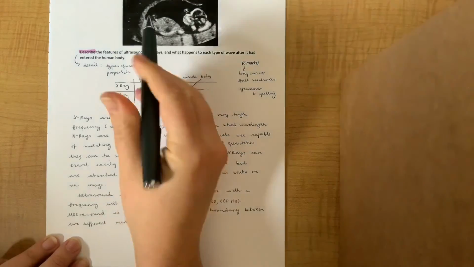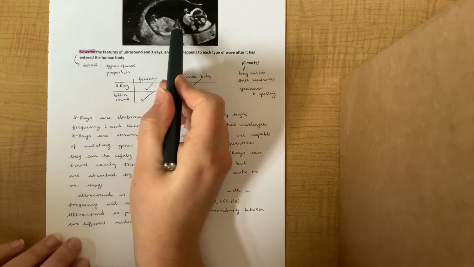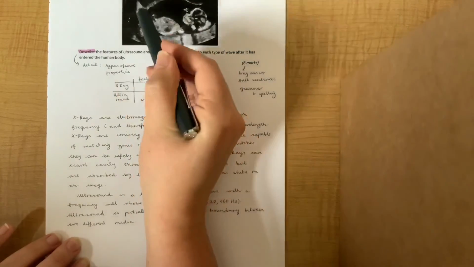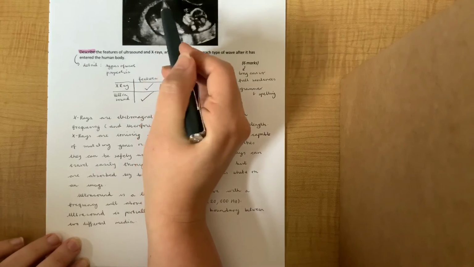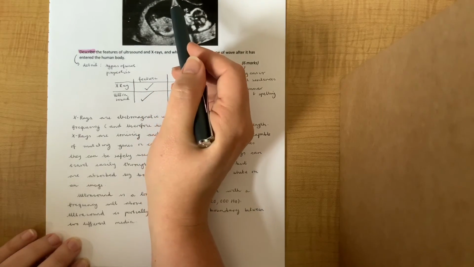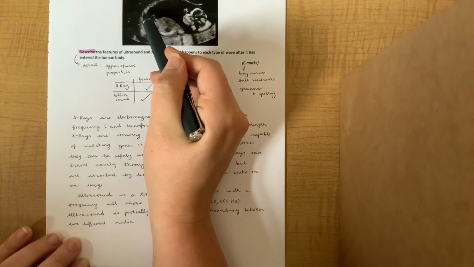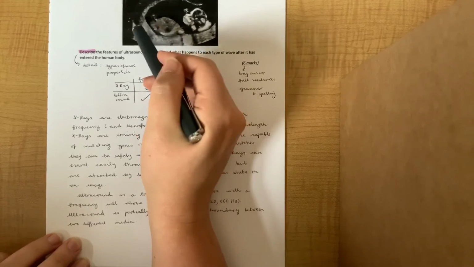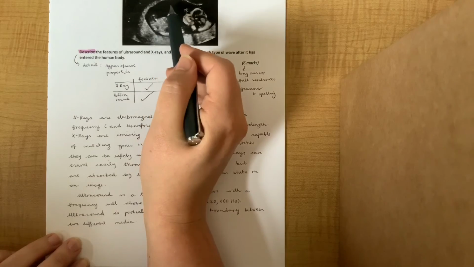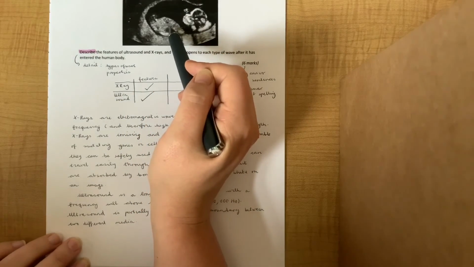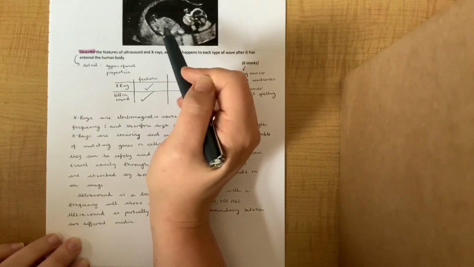Okay, so inside the body, for example, here's our picture of a fetus inside the womb. Ultrasound is passed through the stomach, and it's reflected off some parts of soft tissue, but then some of it will keep on going, and then it might meet a liquid and get reflected again, and then it obviously is meeting another form of soft tissue, in which case it is absorbed, that kind of thing.